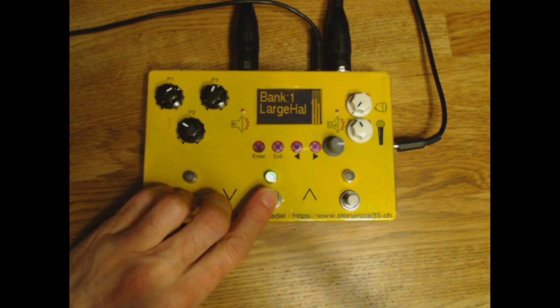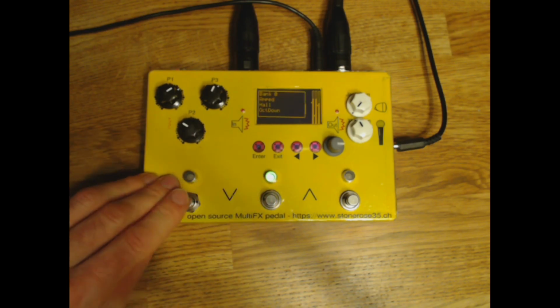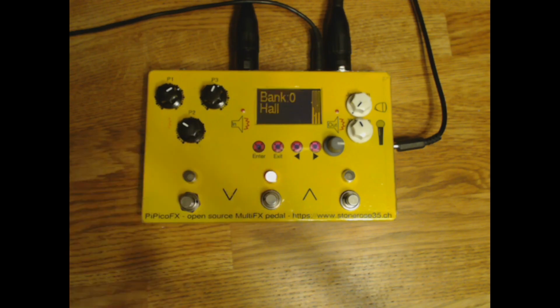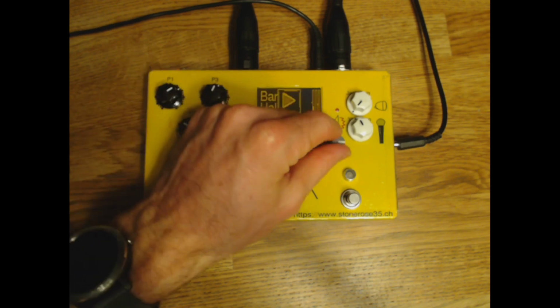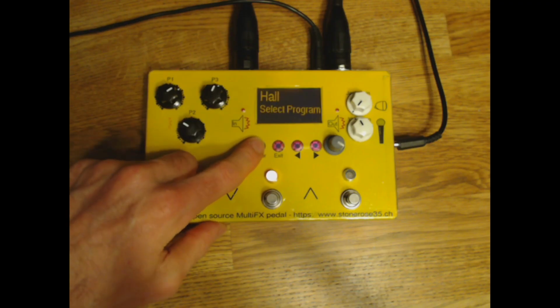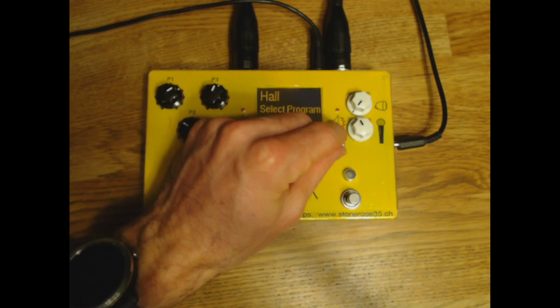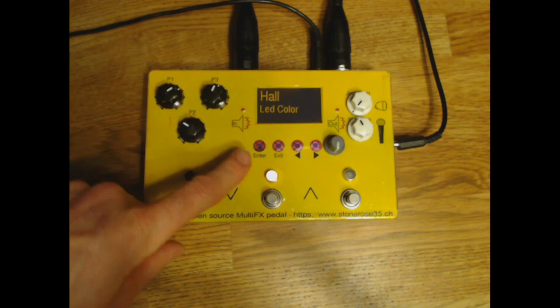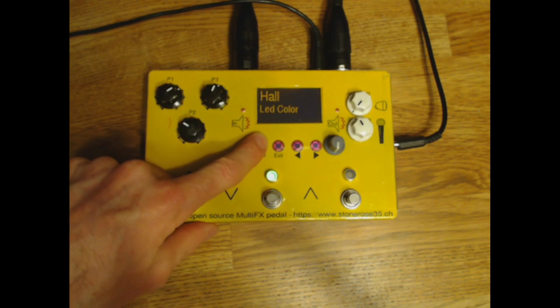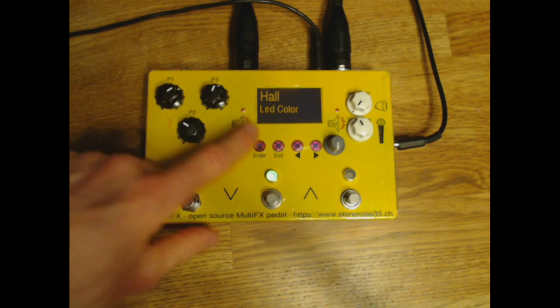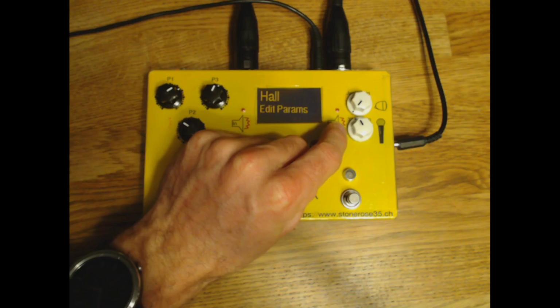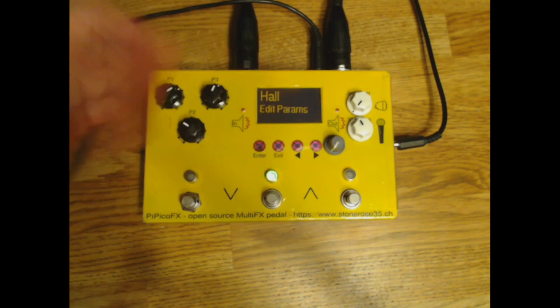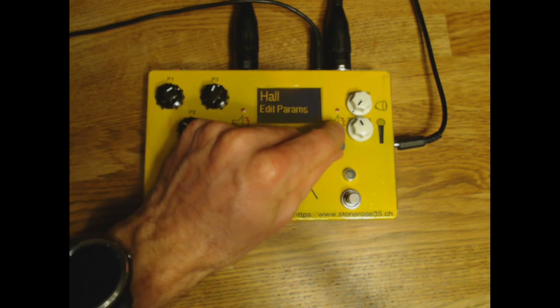Presets, let's maybe switch back to this one. It's a little bit better to hear. Presets can also be edited using these knobs. Then changing the mode, you can select the program for a preset. We can also then change the color of the LED. It's badly visible on the camera, but it could be changed. And then you can edit the parameters which make up a certain preset of a given effect program.